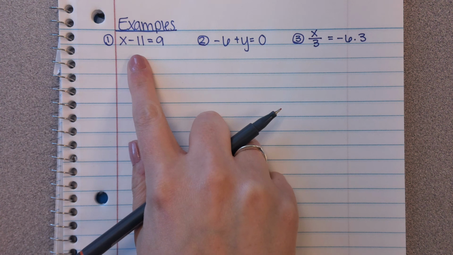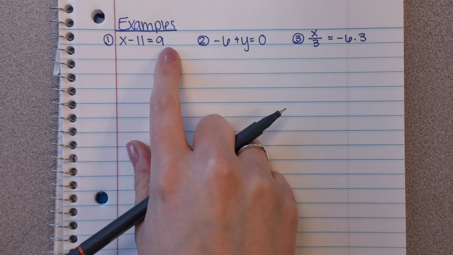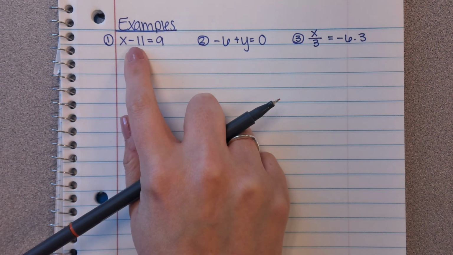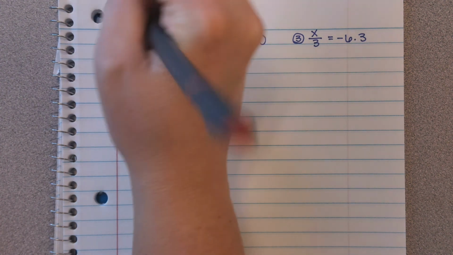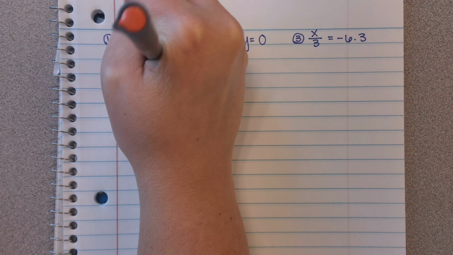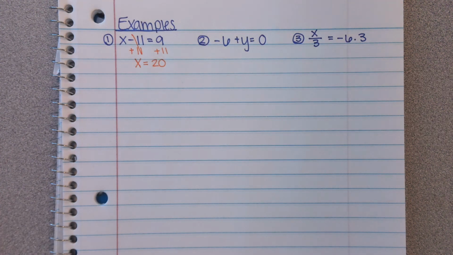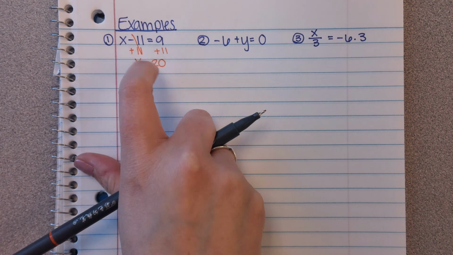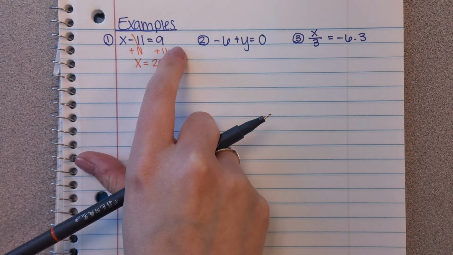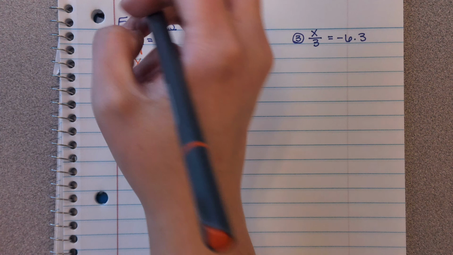So number one, we have x minus 11 equals 9. We need to undo this operation to get x by itself. So we will add 11 and we get x equals 20. You can always check your answer by plugging this number back in for your variable. So in this case, we would have 20 minus 11, and that does equal 9. So that is correct.